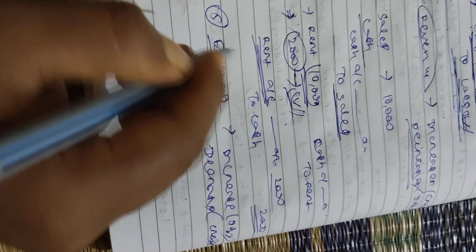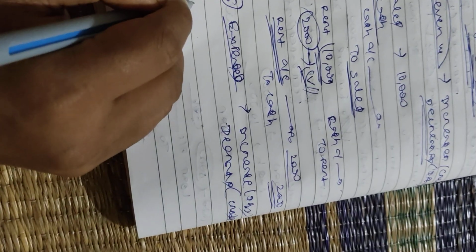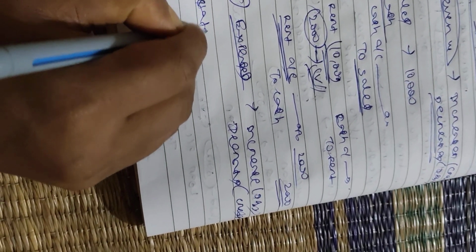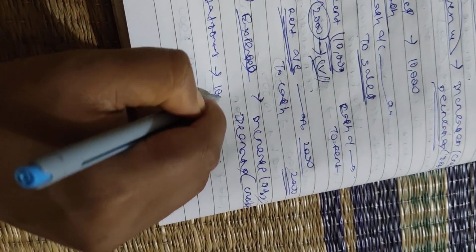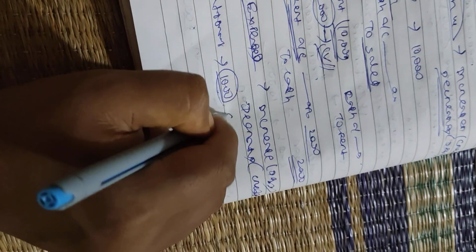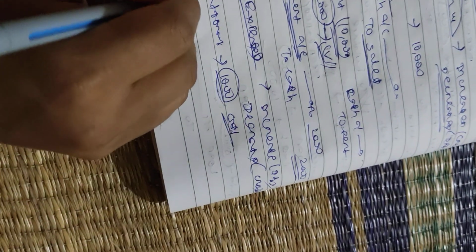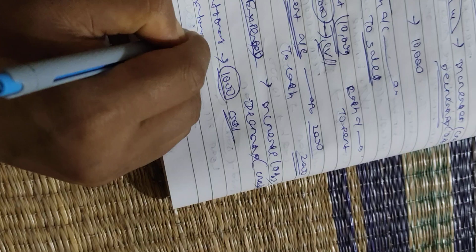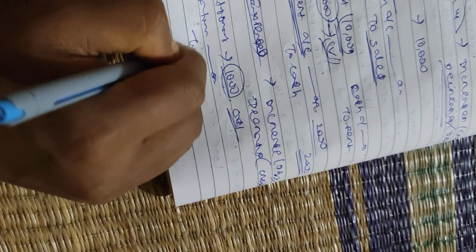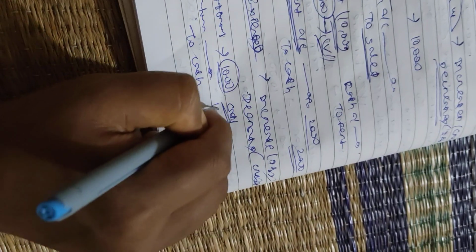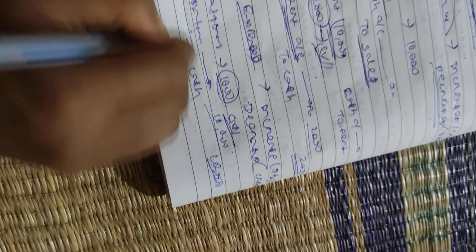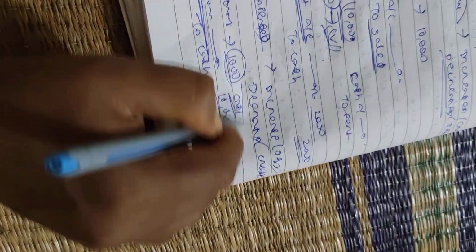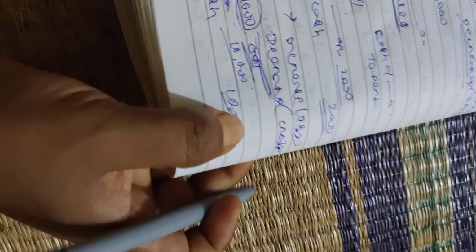For example, we have purchased some stationery for 1,000 rupees. We have paid the cash, right? So stationery account debit to cash 1,000. In this case you can see, as we incurred an expense, it will be debit. If we are decreasing the expenses, it will be credit.